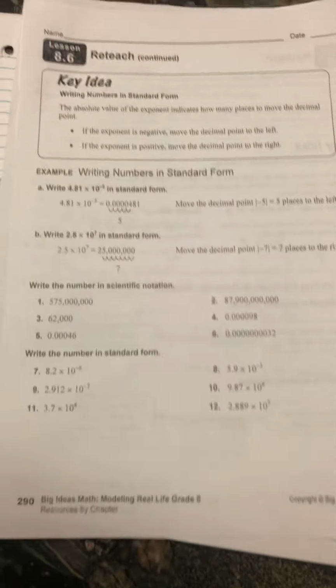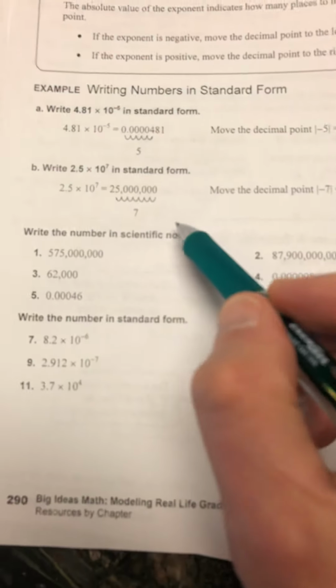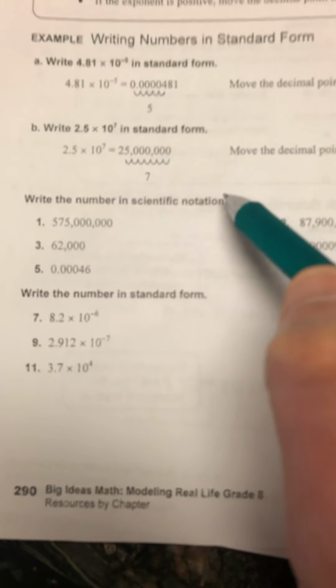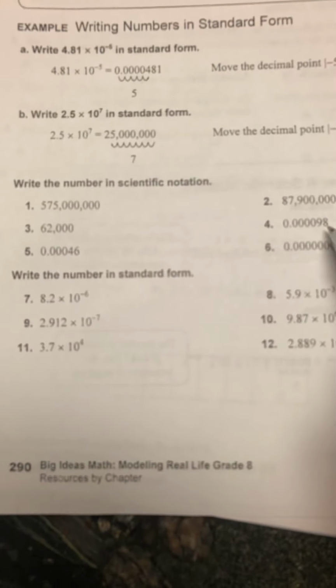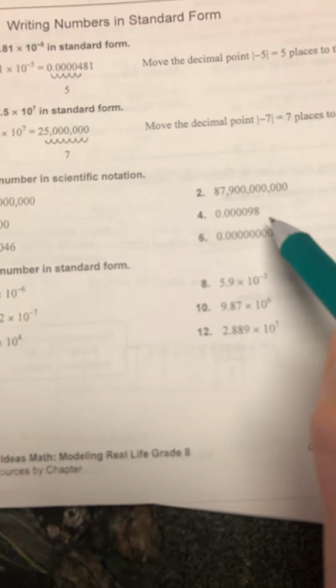So on your 8-6 paper, it gives you some reteaching. So what do we do on these problems where it says to write in scientific notation? Basically, if it's a really, really big number, we're going to have a positive exponent. And if it's a really, really small number, we're going to end up with a negative exponent for our 10.